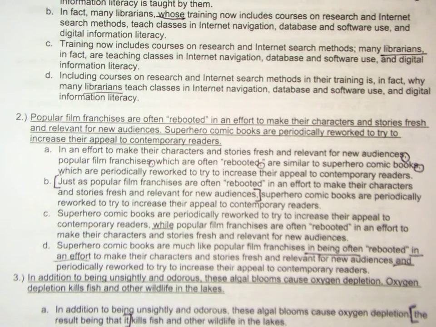Number two, we're talking about films and comic books and things they have in common. A is a whole bunch of comments that you don't need. Very wordy, not concise at all. If you look at C, it uses the transition word "while," which indicates a contrast when we're actually comparing the similarities here. And if you look at D, "in, being, often, in an effort," this is wordy, and "periodically reworked." Too wordy. B is nice. The thing that it does effectively is it introduces with this dependent clause.